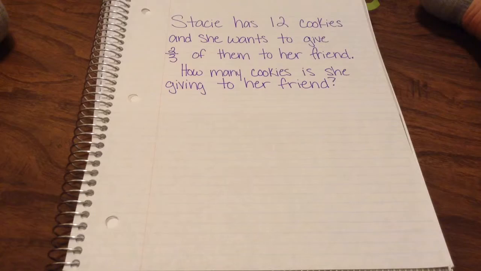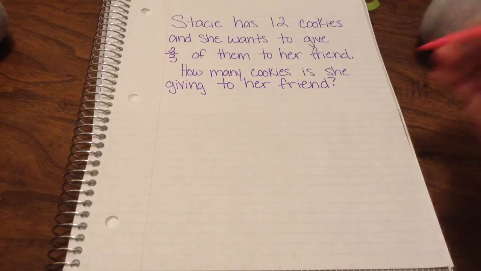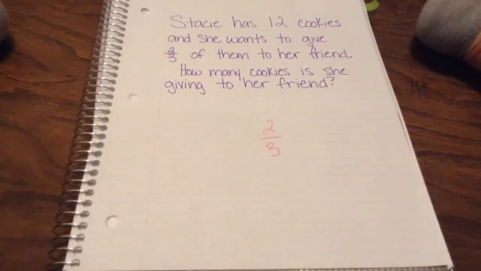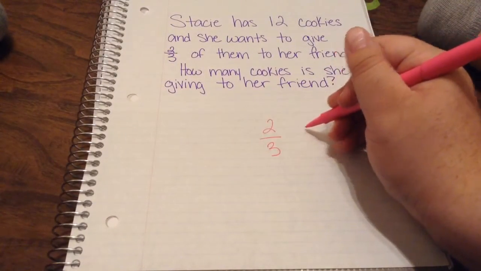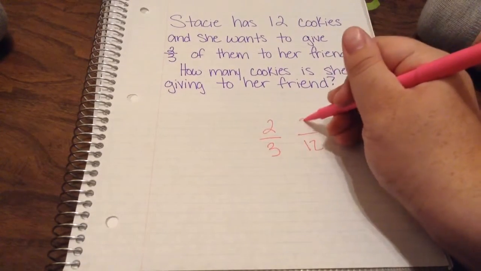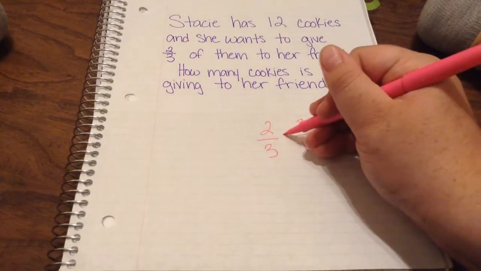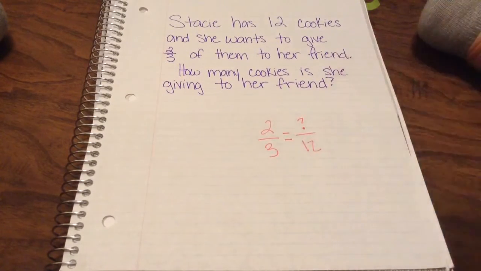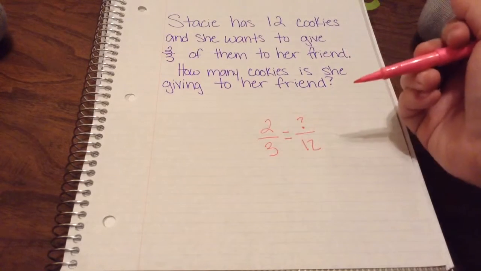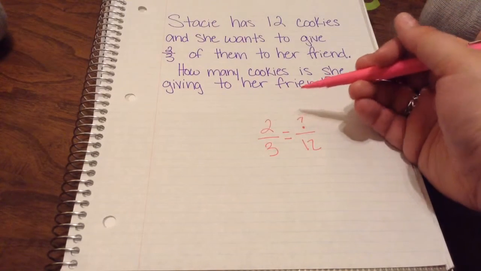So when comparing fractions and trying to find equivalent fractions, I'm just going to write 2/3 because that's how many she gives away. But we want to know what is 2/3 of 12. So we have 12, but we want to know what this number is. And they are equal, hence the name equivalent fractions. And so when you are finding equivalent fractions, whatever you do to the numerator, you have to do to the denominator, because you have to keep them balanced.